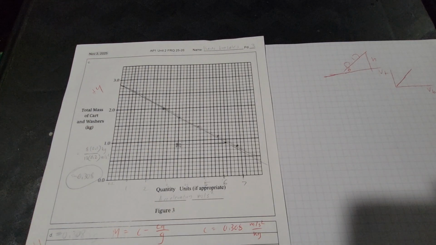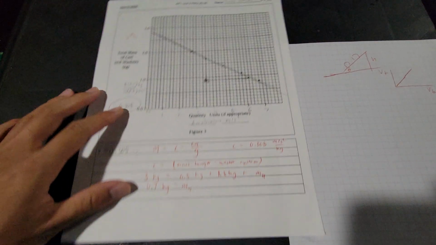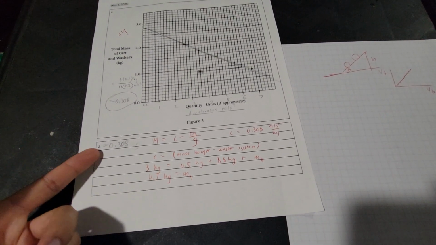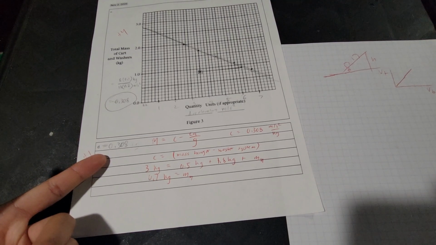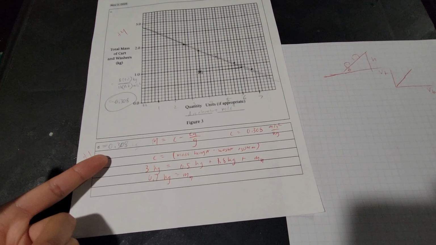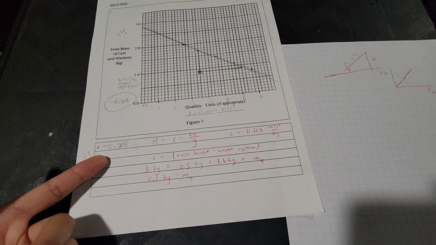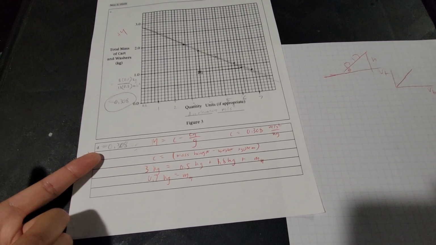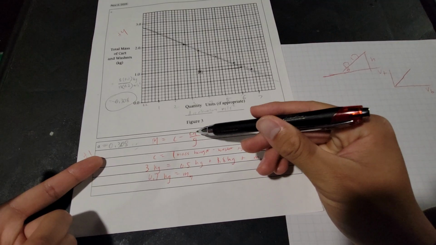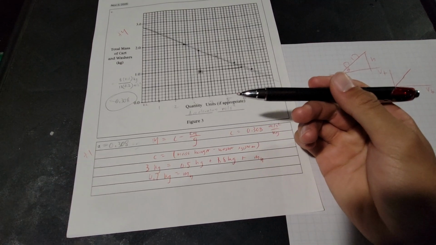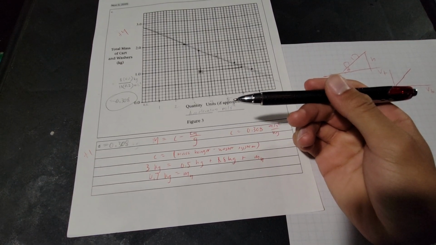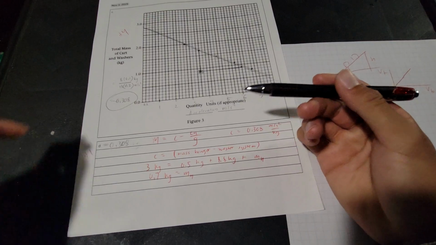And then for the graph, we got 4. Oh, it's just this part right here. I got the slope. I did get the slope pretty close. I think they had 0.28. I had 0.3. They had 0.29. I had 0.3. My mistake here was just not plugging it into the equation they gave, which was m equals c minus c over g.